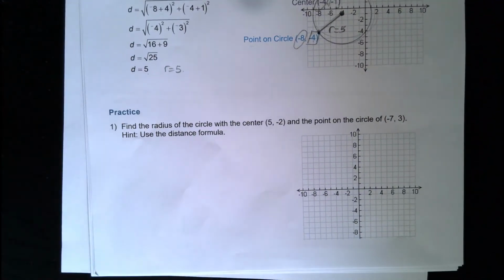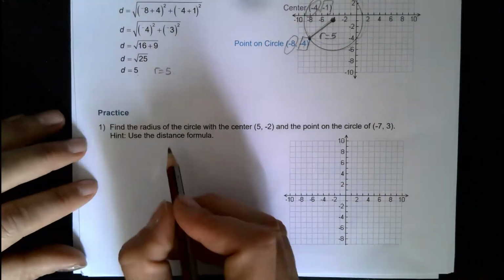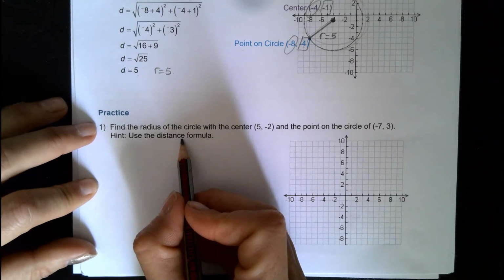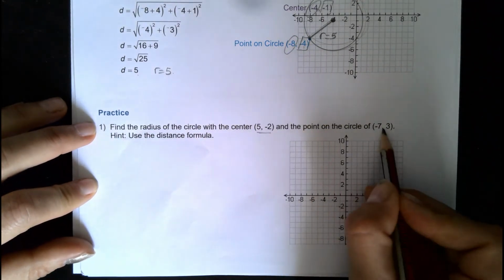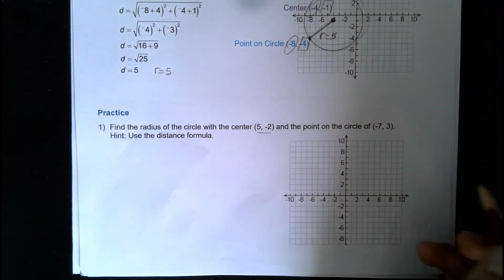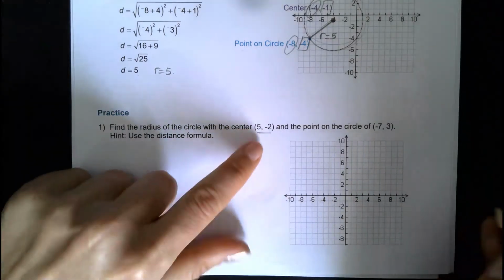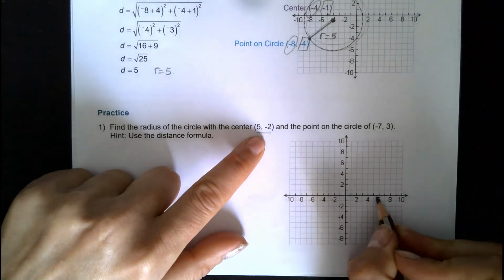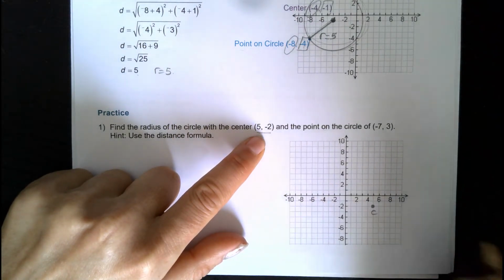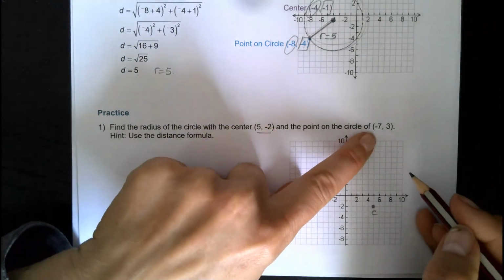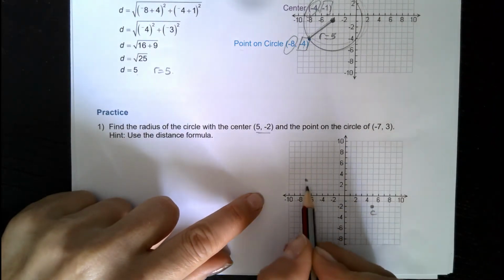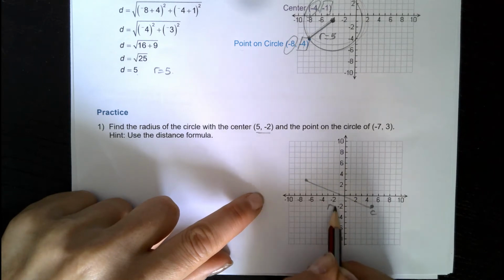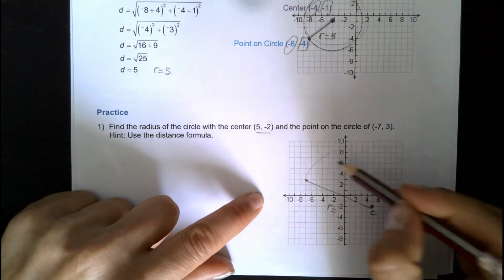Okay. So it says, find the radius of the circle with the center being this and a point on the circle being this. First I'm going to just draw it so I can sort of see what it looks like. So that's (5, -2). So there's my center, and a point on the circle. So that's (-7, 3). So that would be my radius. Let me see if I can try and draw a circle.